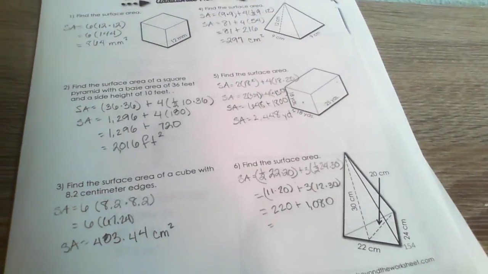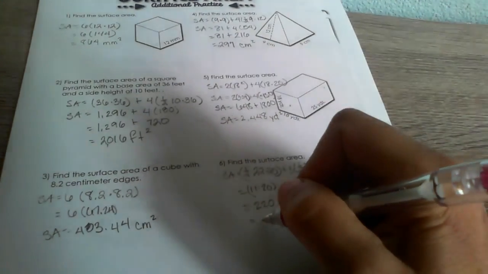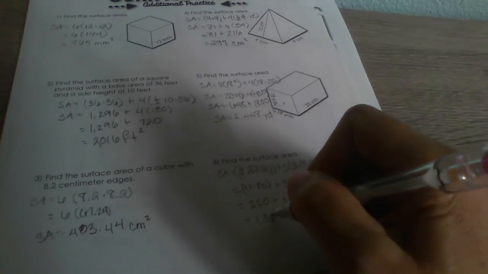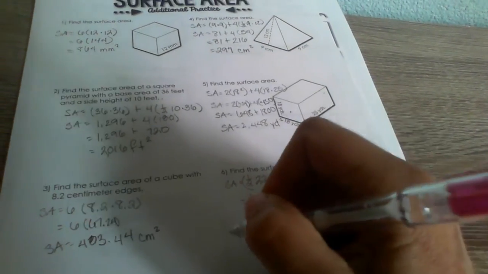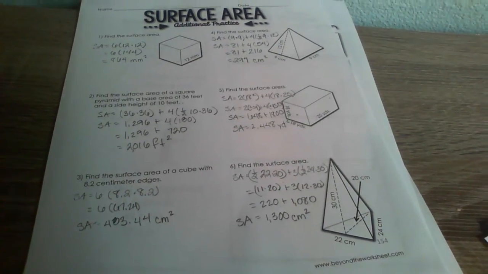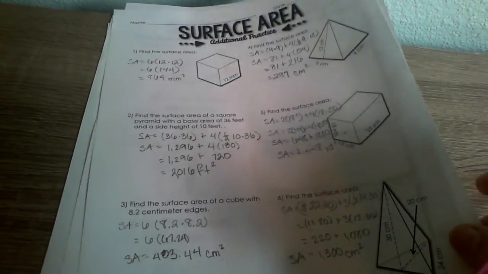So we'll add that together, and we get 1,300 square centimeters. Okay, and that's how that one should have gone. So got that going for us.